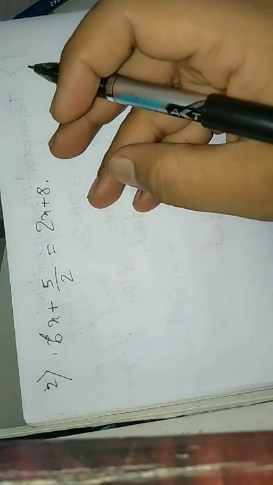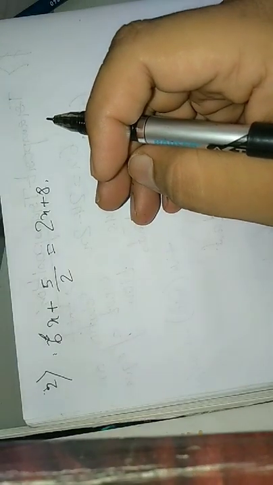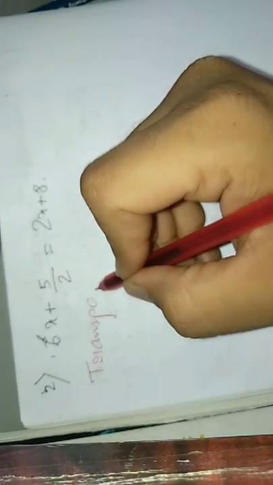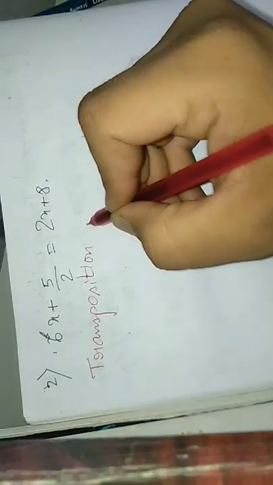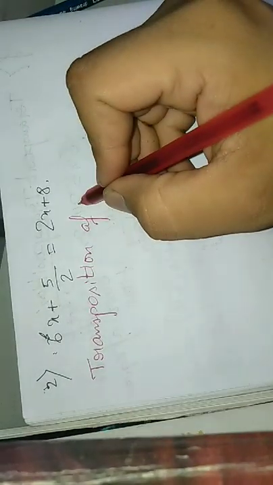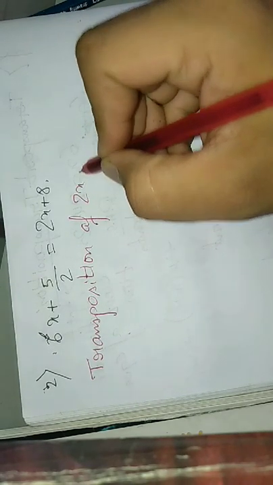So we need to take the variables on one side and the constants on one side. So let's do this. Here we will be doing transposition of 2x and 5 by 2.